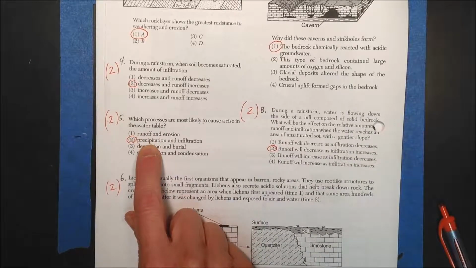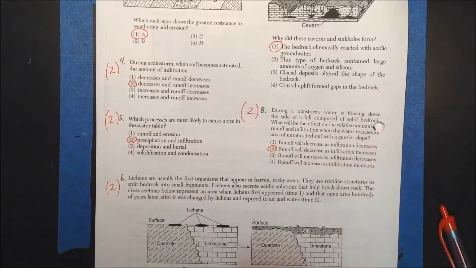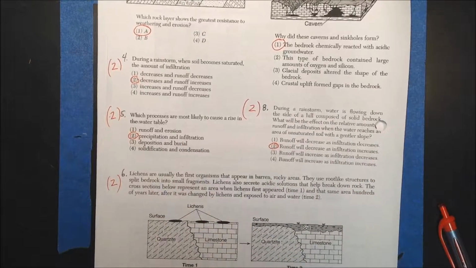5, which processes are most likely to cause a rise in the water table? And that's going to be precipitation, rain or snow, and then infiltration. Water soaking into the ground will be added to the water table. So 5 is choice 2.